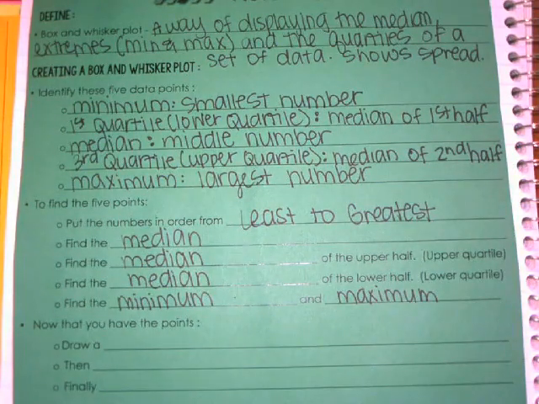So I don't care when you find the minimum and the maximum, but you have to find the median first. Once you find the median of the lower half and the median of the upper half, you will have all 5 numbers. Does that make sense, guys?